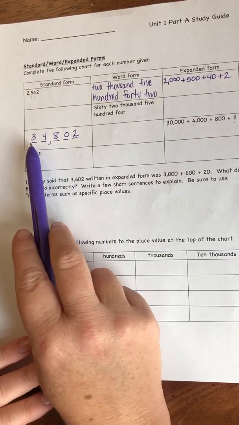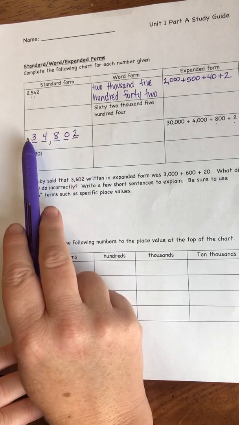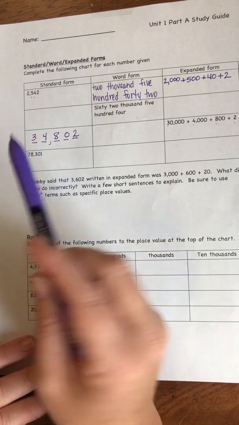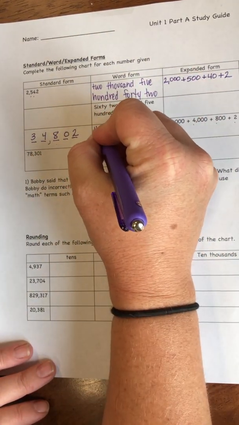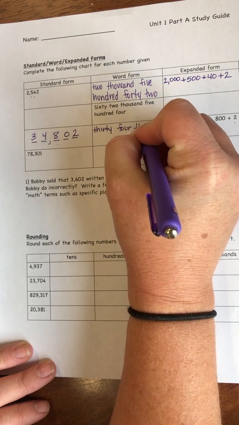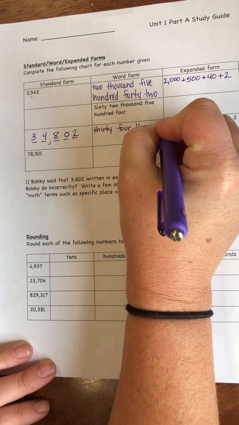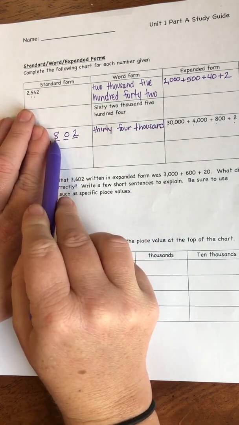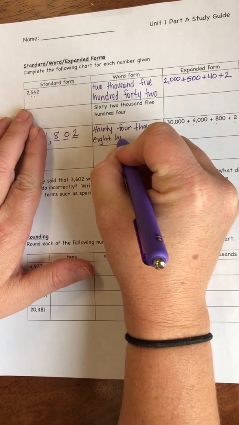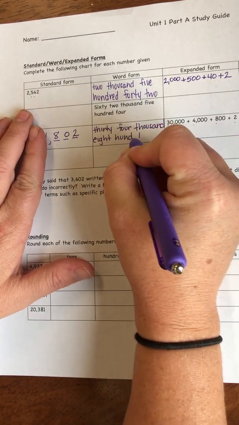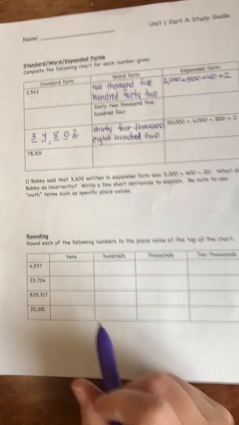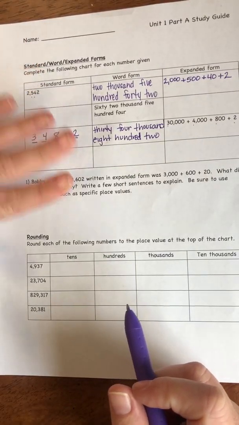But what we were saying was to write it in word form. You would say 34 and there's a comma, so you have to name it. So I would say 34,000. And then you just say the rest of it. 802. 800. 100. Sorry. 2.